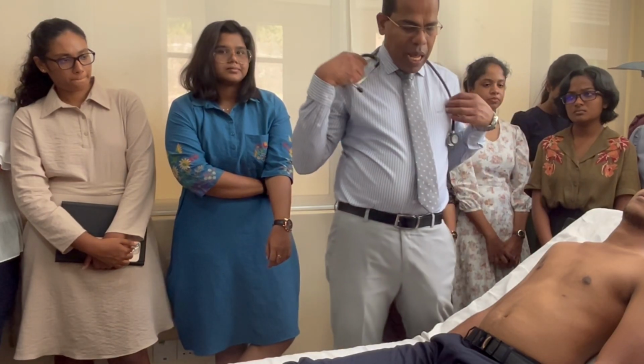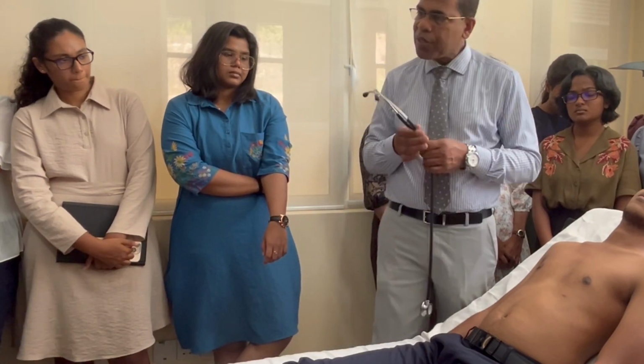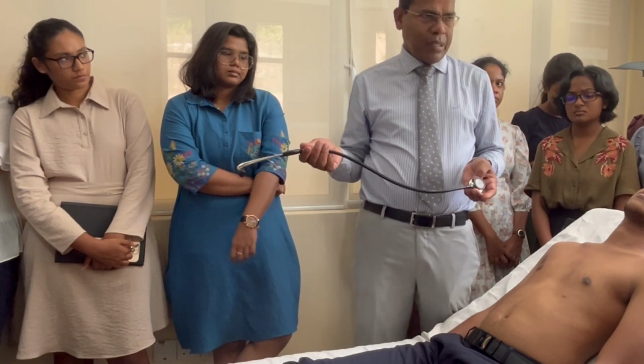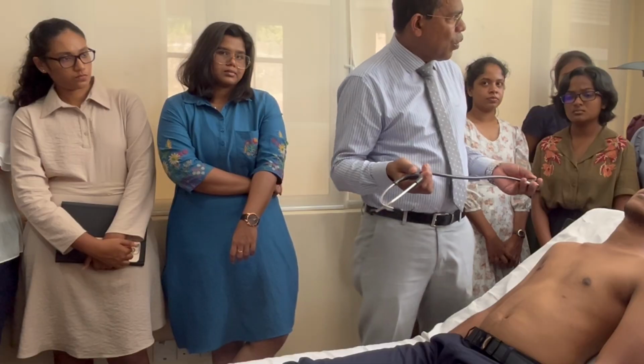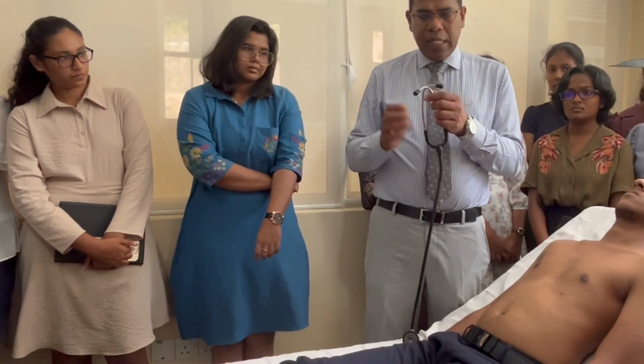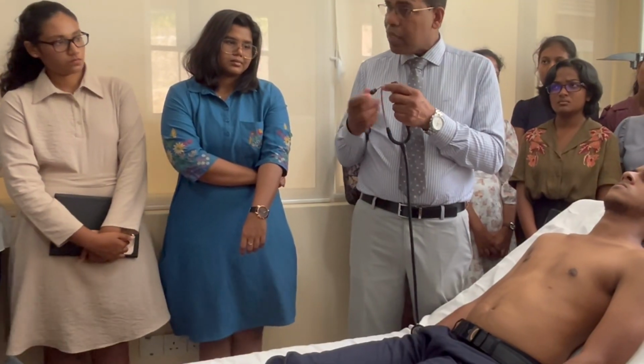Now we come to the last bit of the cardiovascular system examination. There you need your stethoscope. You know that this part is called the headpiece, these are the ear tips, and this part has 2 parts. This bit is called the diaphragm, this part is called the bell.